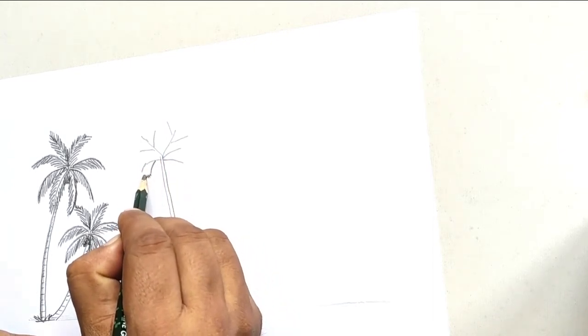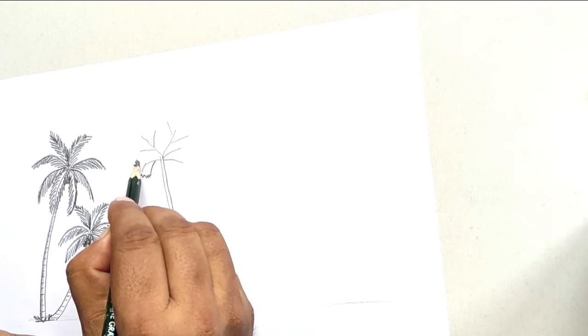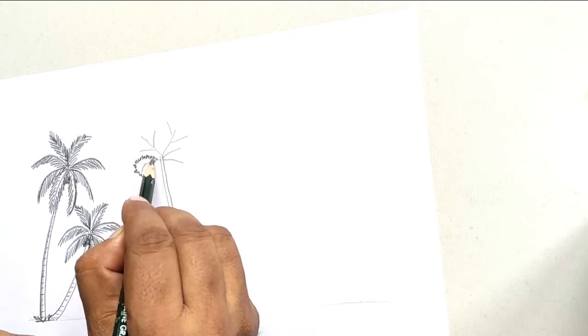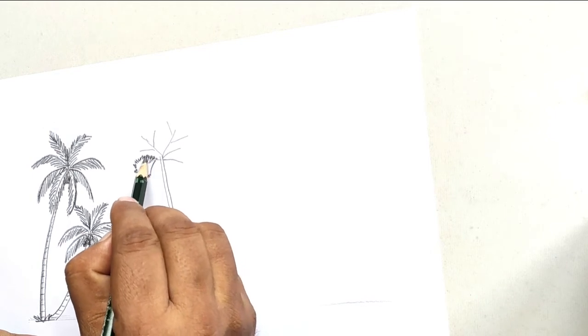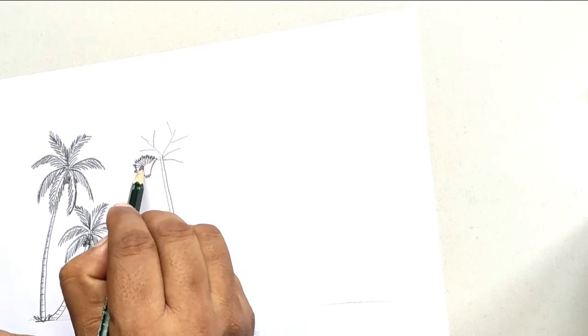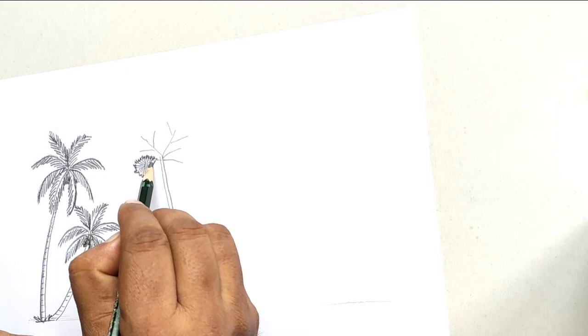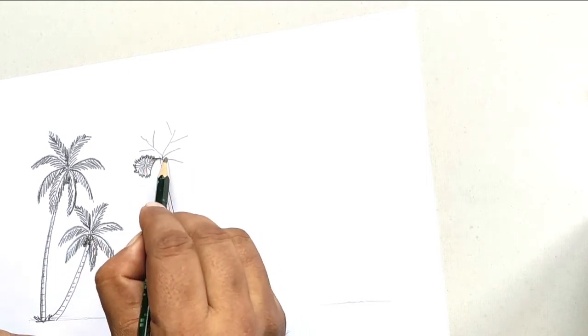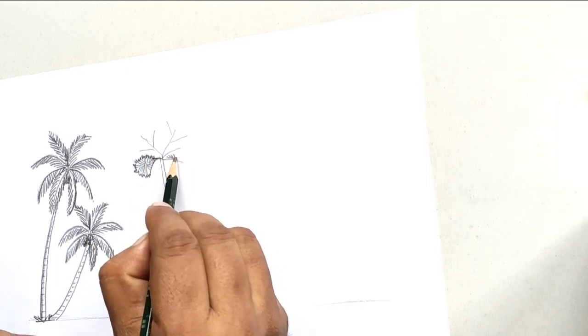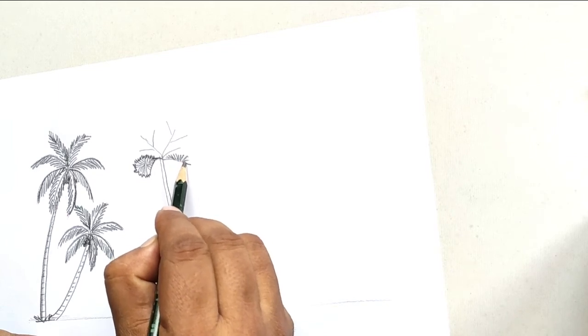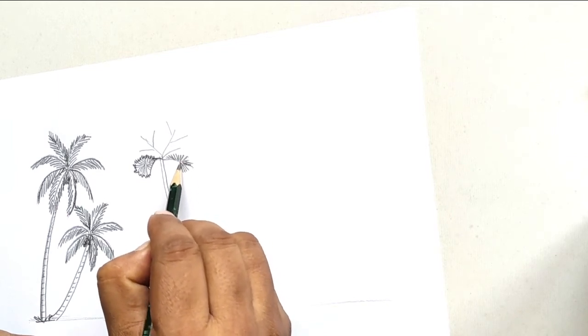And their leaves have a kind of triangular shape. And the lines should come from all the directions, not only from one direction like what we did for the coconut tree. Now it is about 360 degrees turn from a center point.